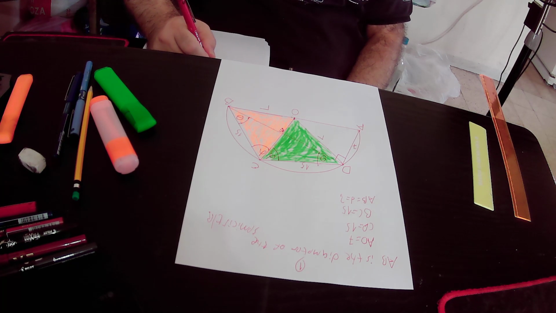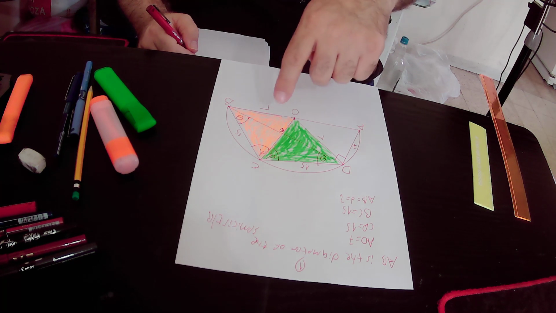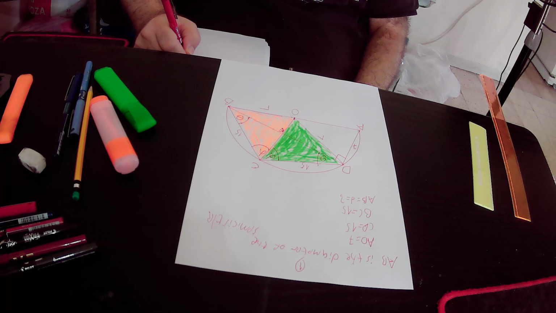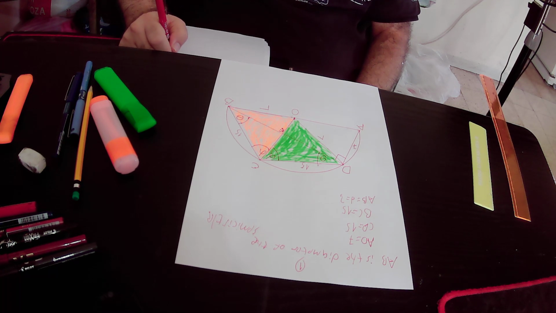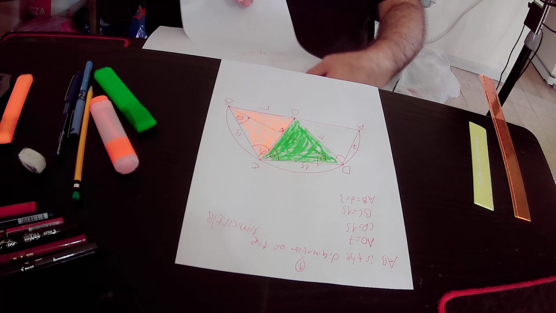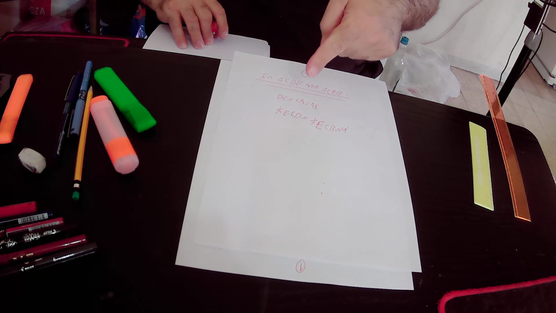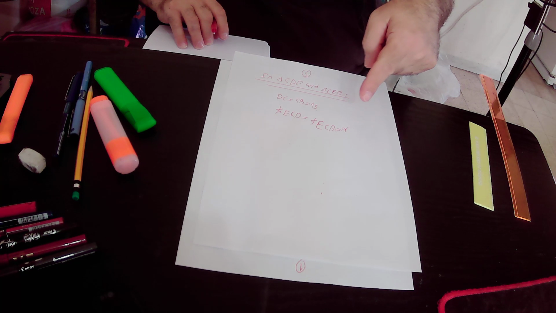Angle ECD of the green triangle that equals alpha is equal to angle ECB of the orange triangle that also equals alpha. Again, angle ECD of the green triangle is equal to angle ECB of the orange triangle.